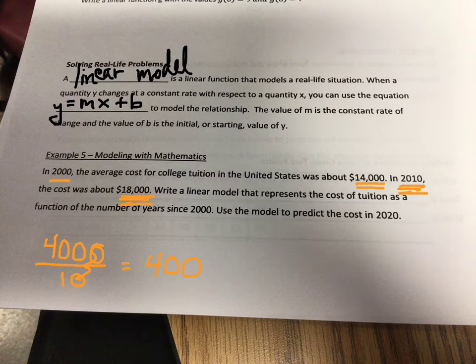Okay? So we're going to have to write a linear model to figure this out. So we want y equals mx plus b. And by me doing the 4,000 divided by 10, that was giving you the m. I just found the slope. So y equals 400x plus, and now here's where you need to figure out what number.